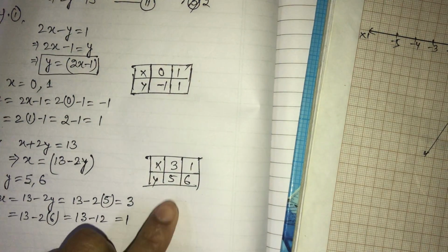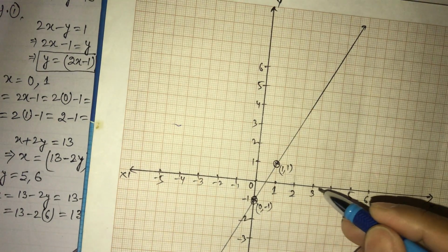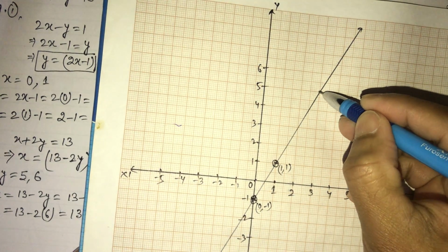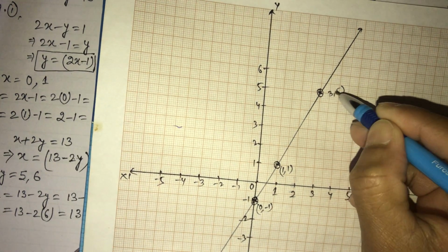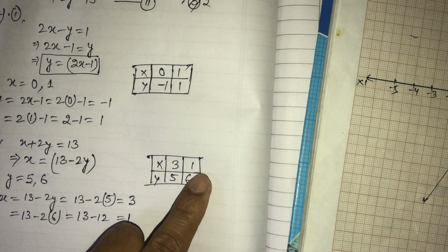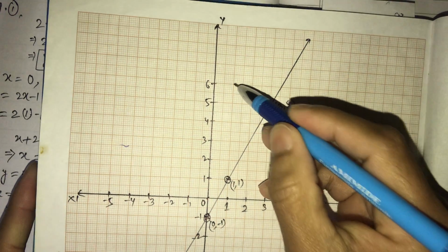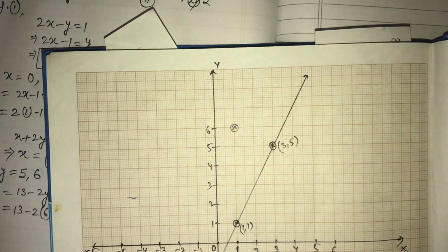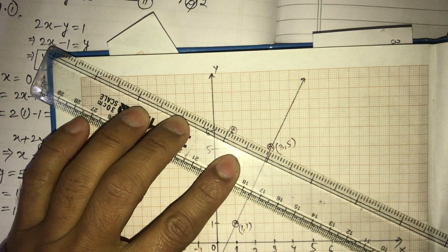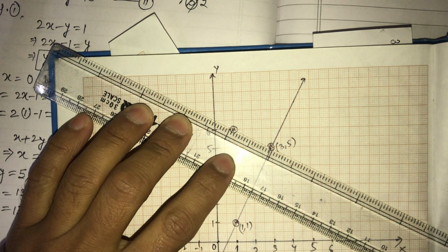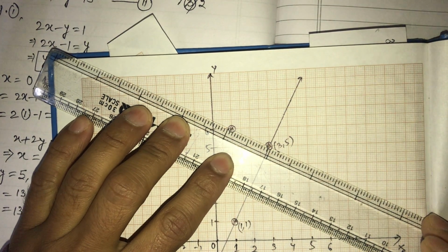Now the second table, x is 3, y is 5. x 3 and y 5 is somewhere here, exactly here. This is 3 comma 5. Then the second value, x is 1, y is 6. x 1 here and y 6 up. So this is what I got. Now I need to join this one as well. Join them properly. Yes, this is how I should join.